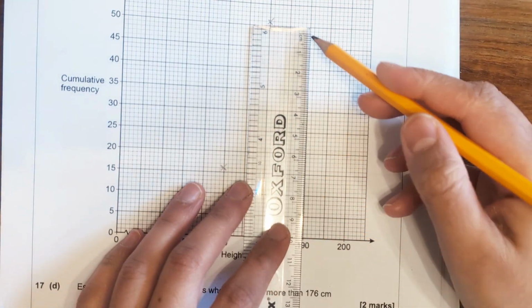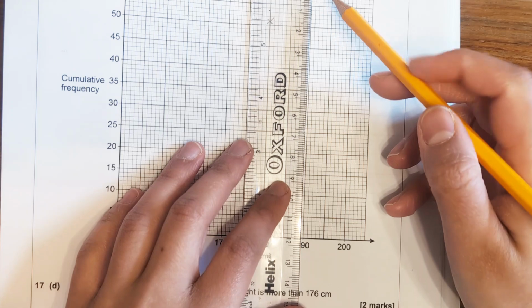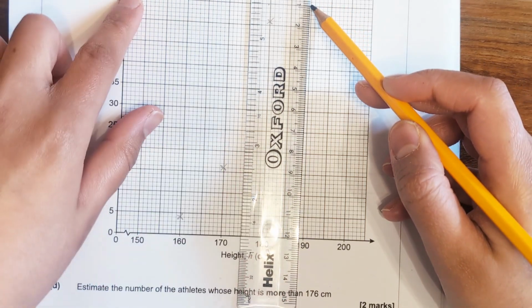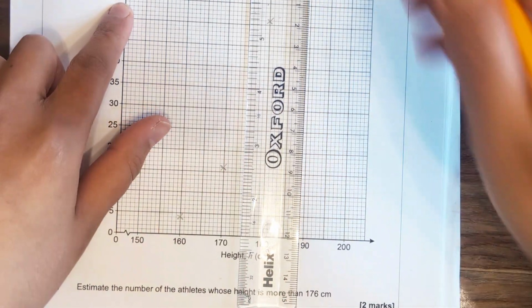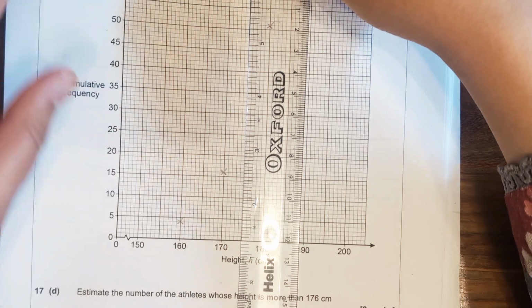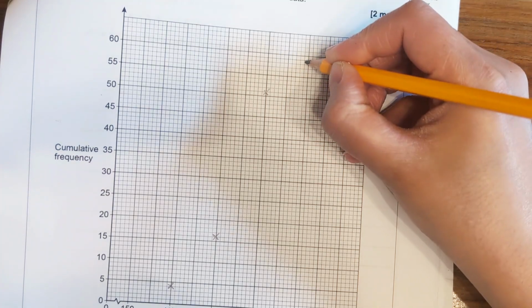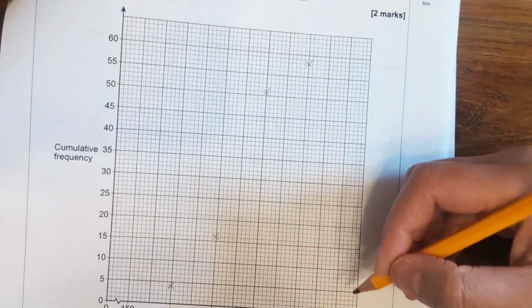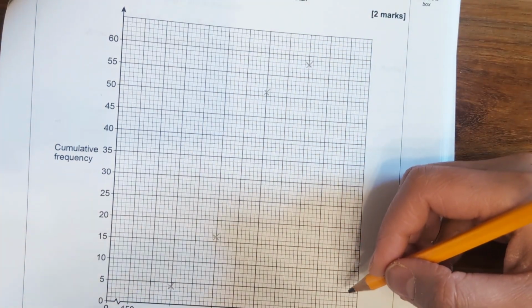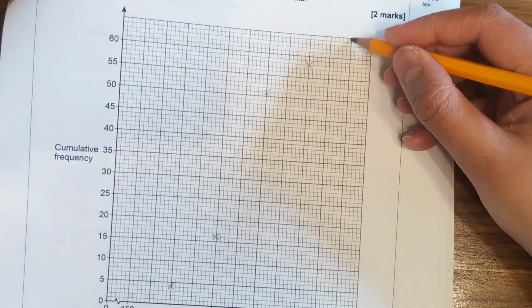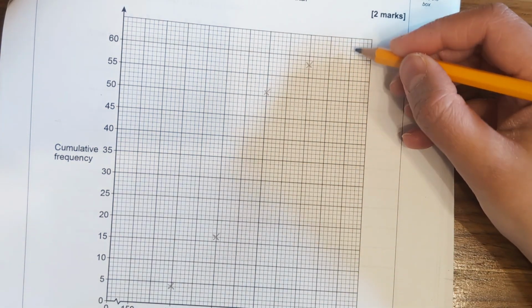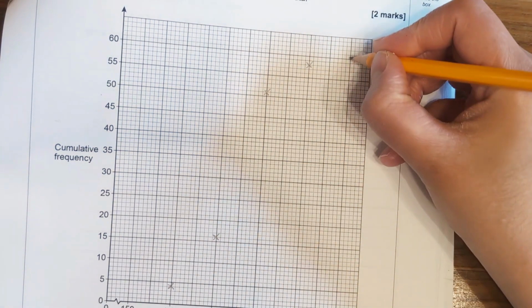We found 55, and we are going up slightly more from there. Count 3 more upwards: 55, 56, 57, 58, it's over here. And then from 200, we're going to go up and find 60, so that is not at the top, but over here.